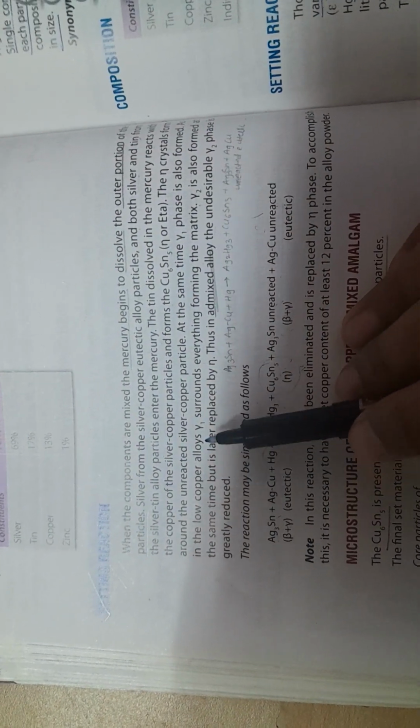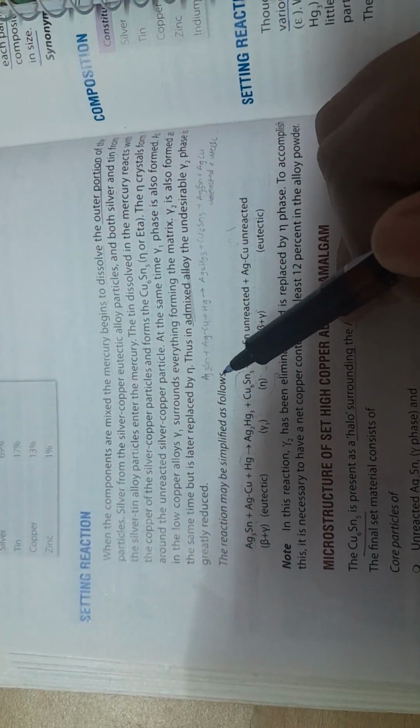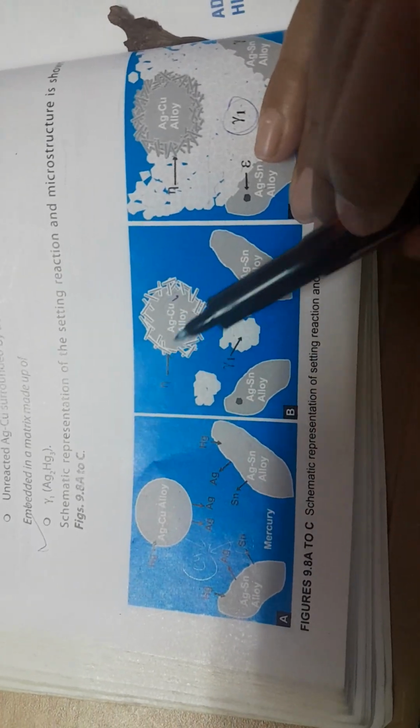After that the eta crystals form around the unreacted silver copper particles. The eta crystals formed in this matrix go around these unreacted silver copper particles and form a boundary over them. At the same time, the gamma 1 phase is also formed. As in the low copper alloys, gamma 1 surrounds everything, forming the matrix. What is gamma 1? Gamma 1 is Ag2Hg3. This phase is also formed with the eta phase.